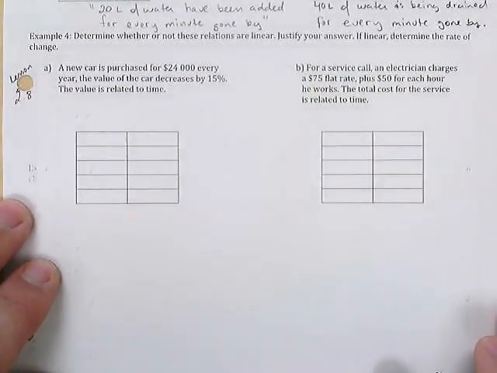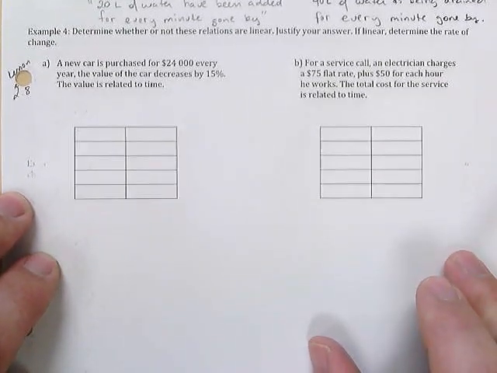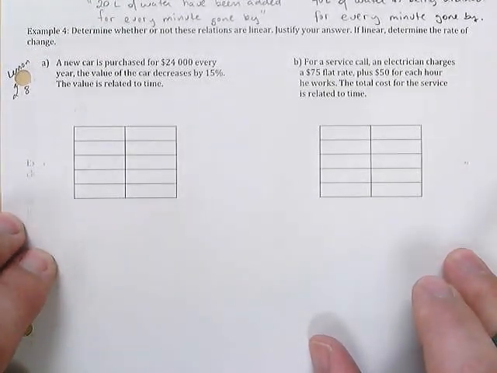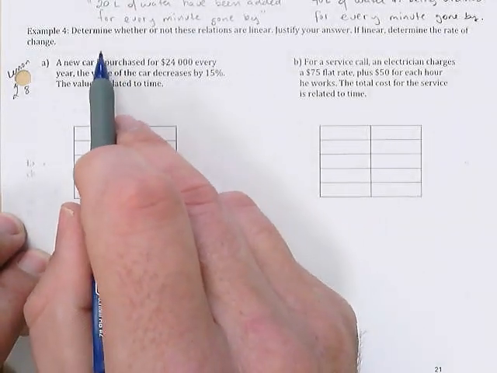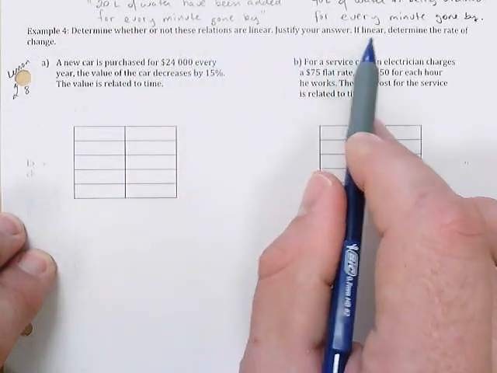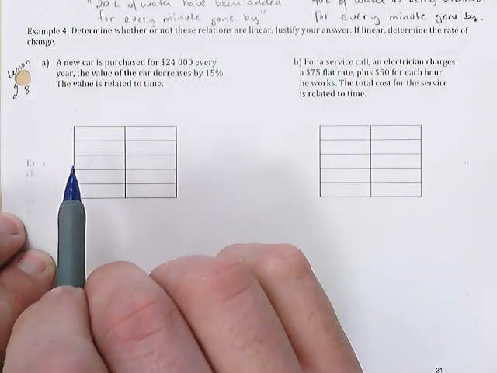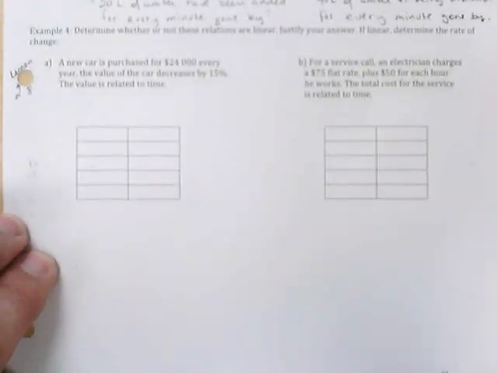All right, so determine whether or not these relations are linear. This is the last part of section 5.6, and I'll assign some work for you to do. And then the next day, watch out for the last section. Justify your answer. If linear, determine the rate of change. We can only do the rate of change if it's actually linear.